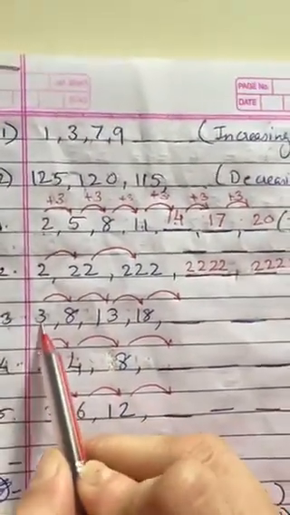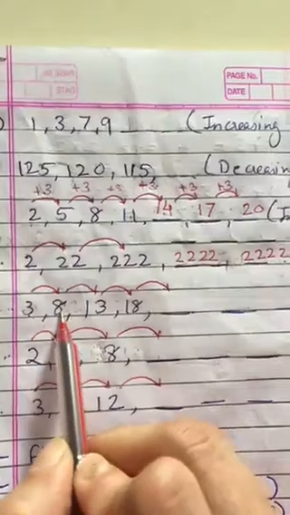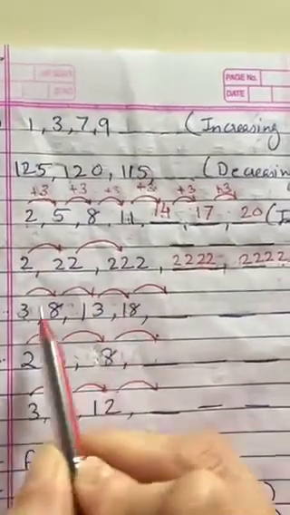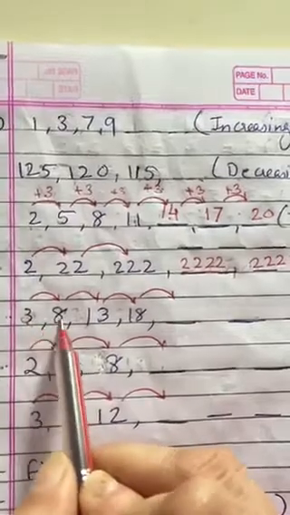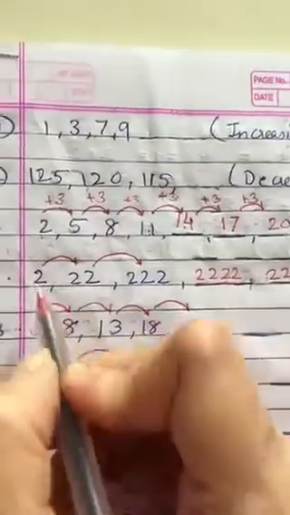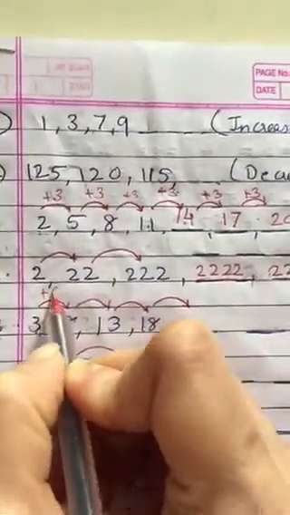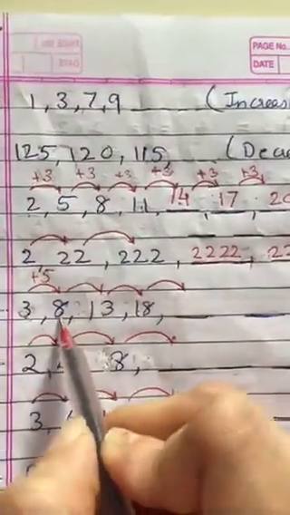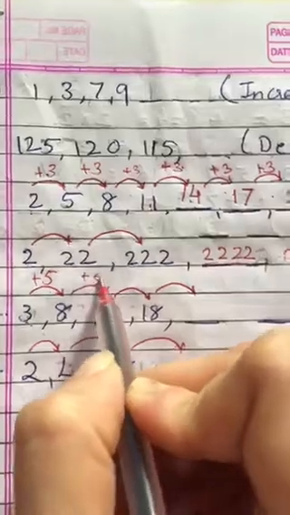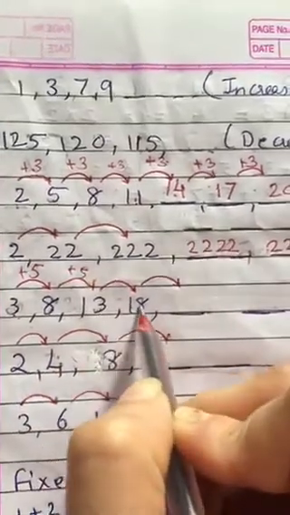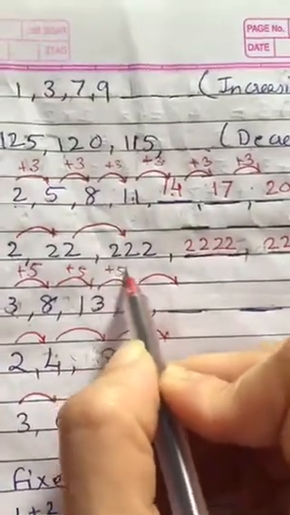If you see the third example, 5 8 13 18. So in 5 and 8, what you are observing is addition of 5. Now from 8 to 13, again addition of 5. Here again they have added 5.